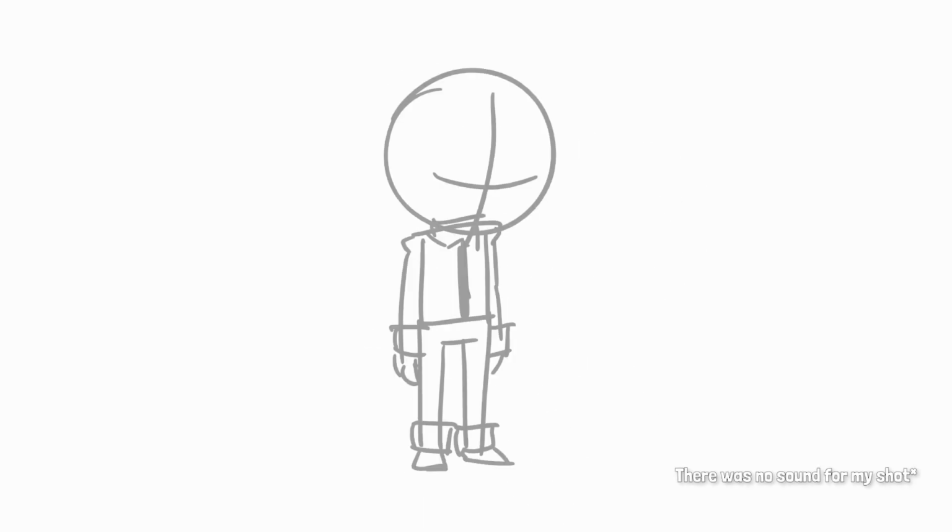So first you want to open your animatic, then analyze the action, sound and posing of the shot you're about to animate.